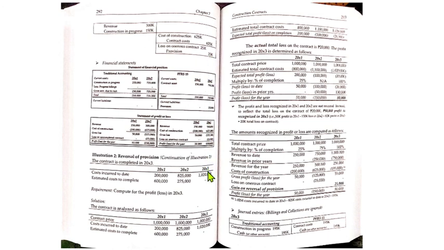I think I have to end the discussion video on here. Please continue on the next succeeding video for the reversal. Paano i-reverse yung provision na identify natin kanina. Thank you.